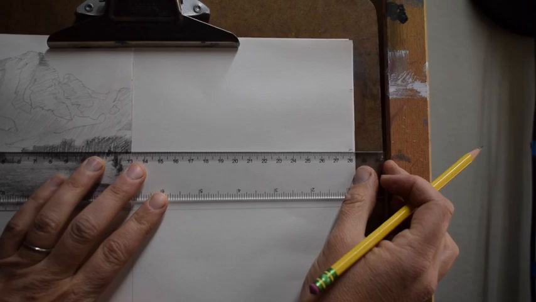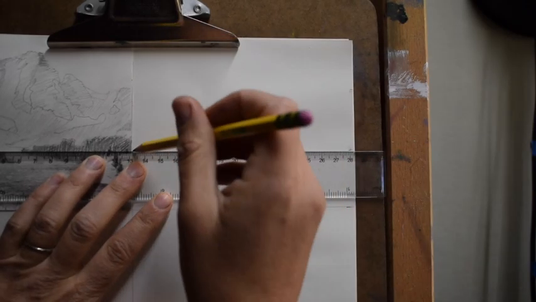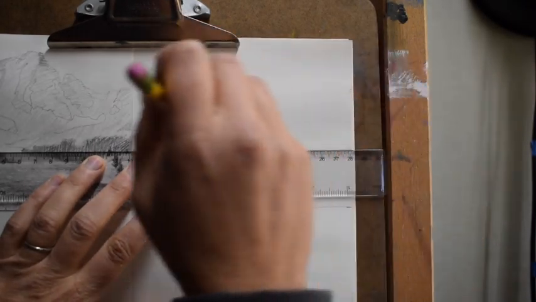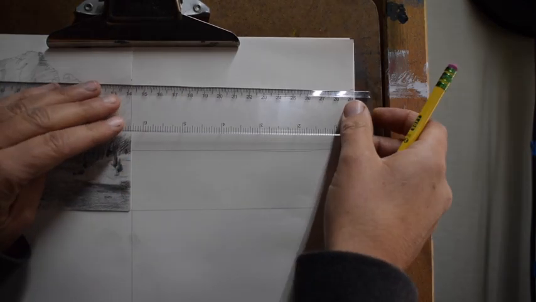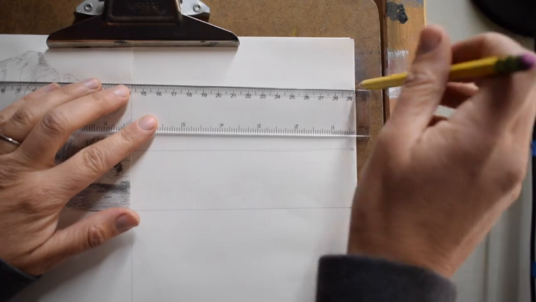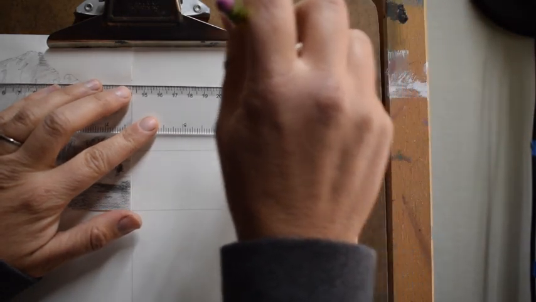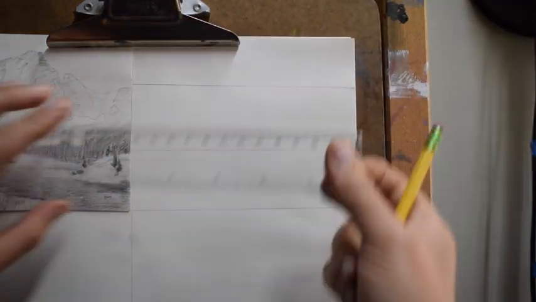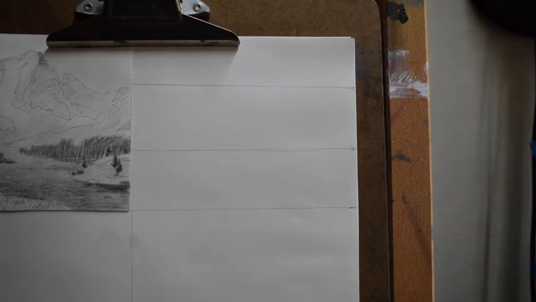So we're first actually going to start off with a horizon line, and I'm going to be putting that on the bottom third of my paper. So for the sake of showing you, I'm going to put another third up there. So you can see that the paper is divided into thirds vertically. There's a top third, a middle third, and a bottom third.